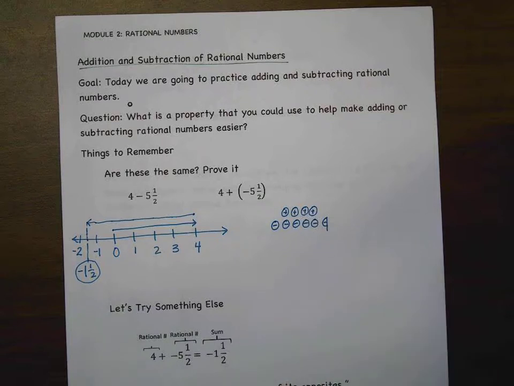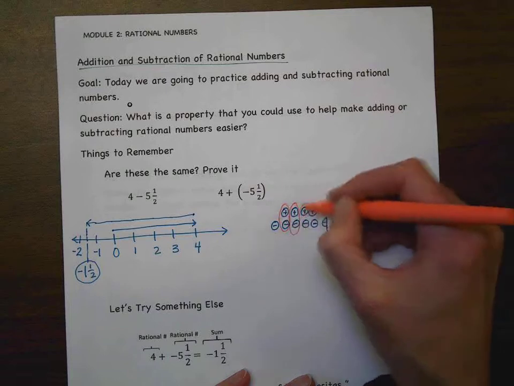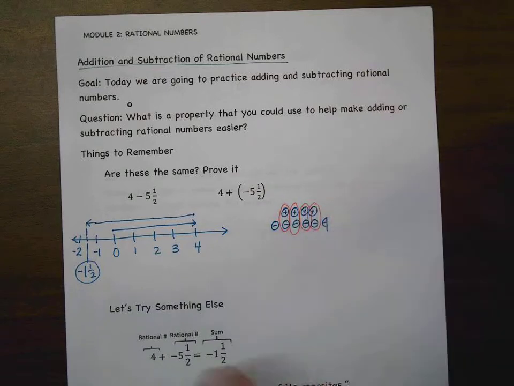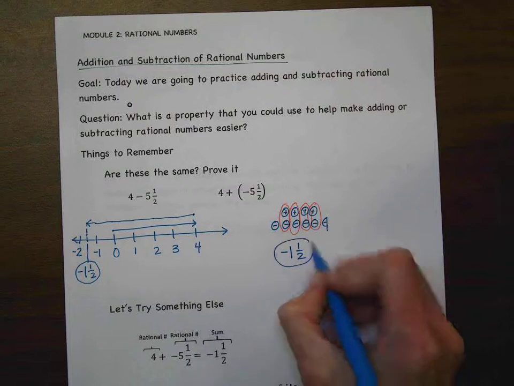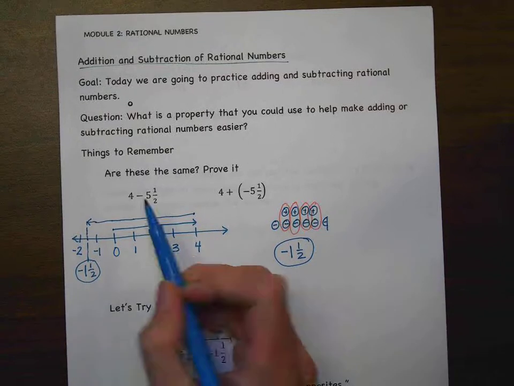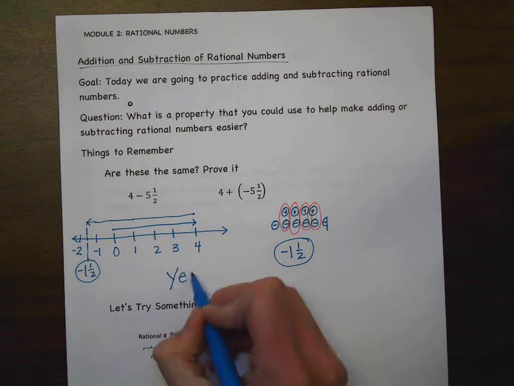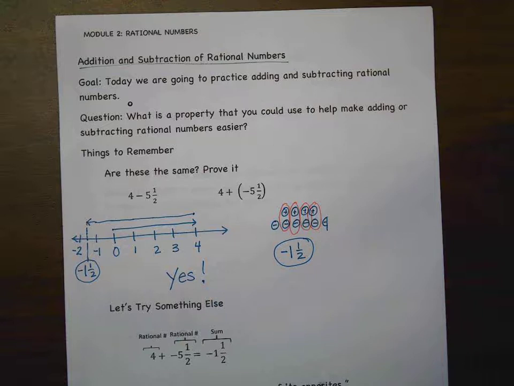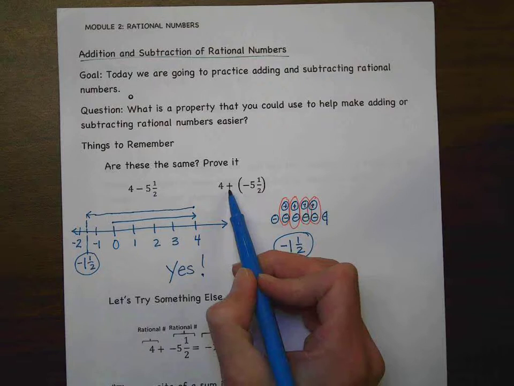Okay. And now I have to make my 0 pairs. So pair them up. 0, 0, 0, and 0. What am I left with when I get all finished? If you said 1.5 negative, then you are correct, because that one's negative. This half is negative, so 1.5 negatives. So the question is, are they the same? Prove it. Did we prove it in 2 different ways? The answer is yes, we did. And are they the same? The answer is yes.